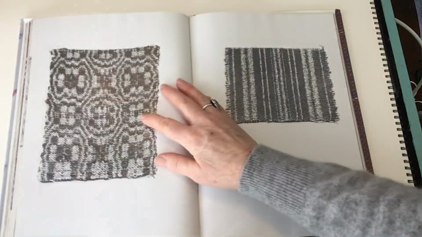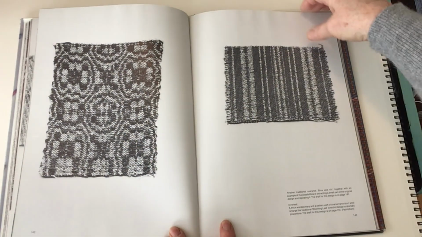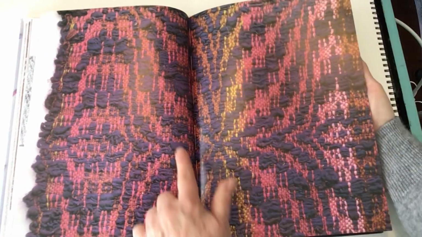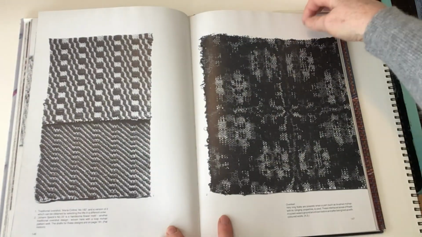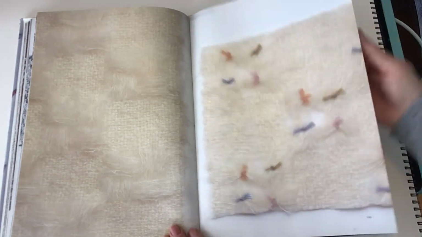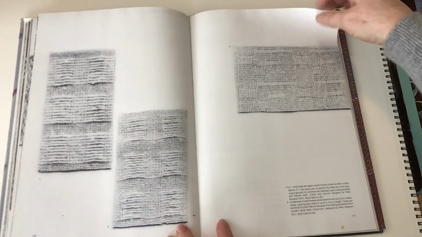Overshot, very traditional use for bedspreads. It's very typical, traditional, but she's used it, showing how you can use traditional weaves but non-traditionally with new colors and textures. How beautiful that is. For soft mohair.